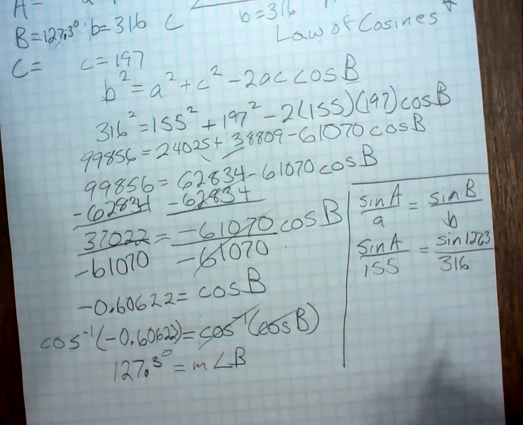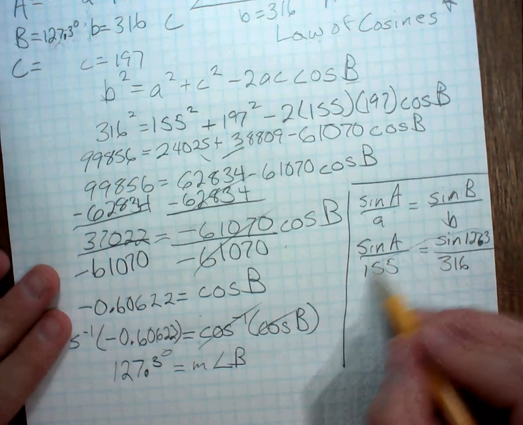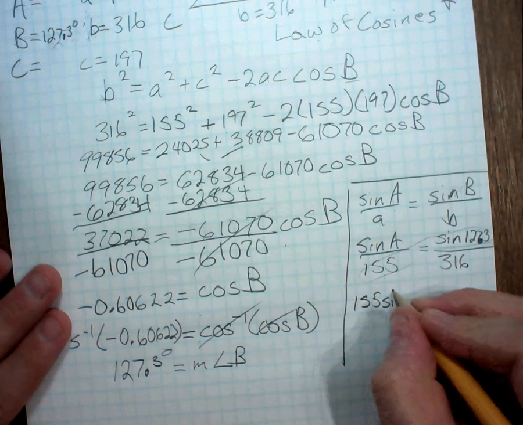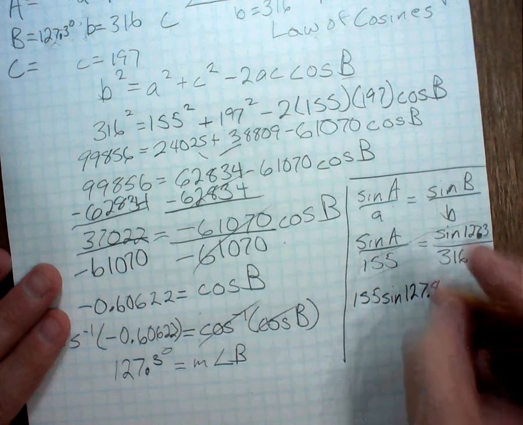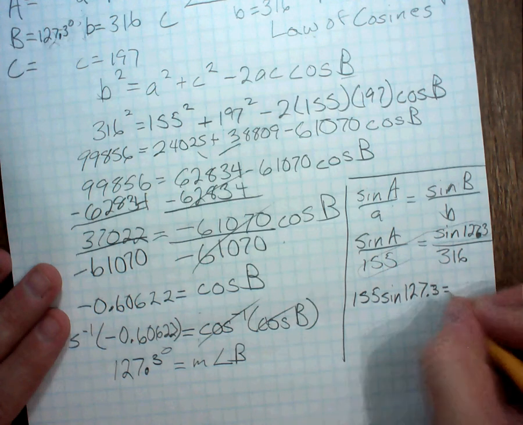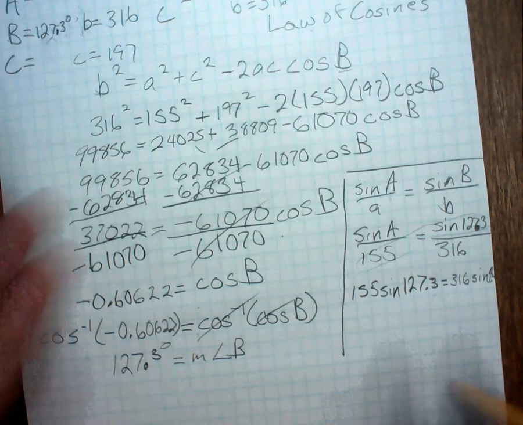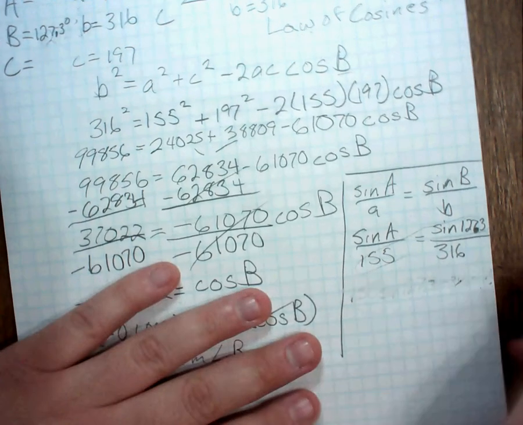Now, I said this on the other problem, and I don't know why I did it this way, but let's cross multiply because that's how we've been solving proportions. So I'm going to say 155 times sine of 127.3 is equal to 316 times sine of A. Let me rewrite this so you guys can see it a little better.